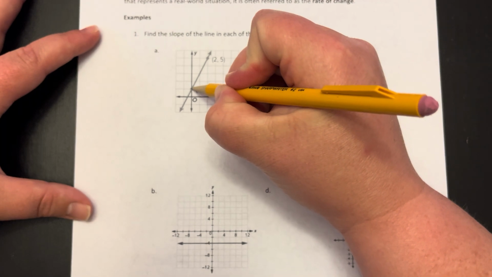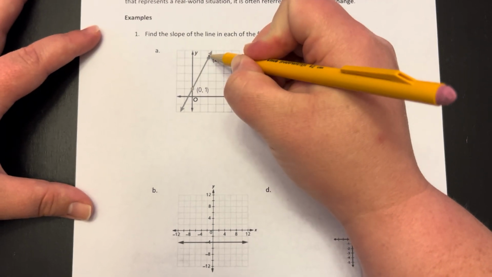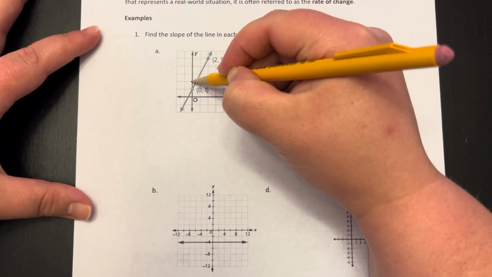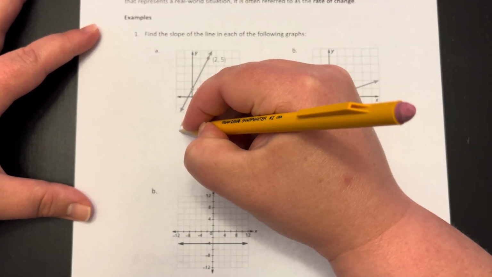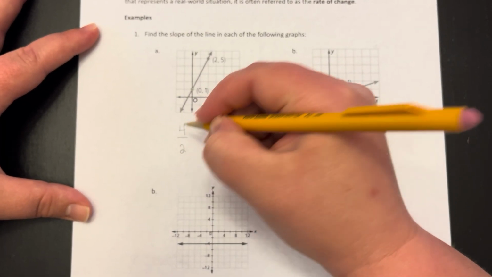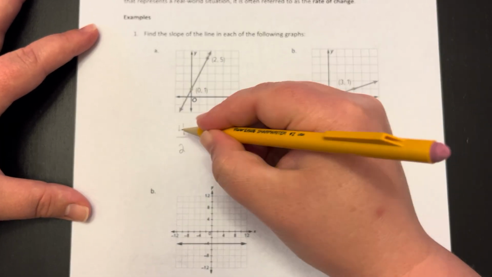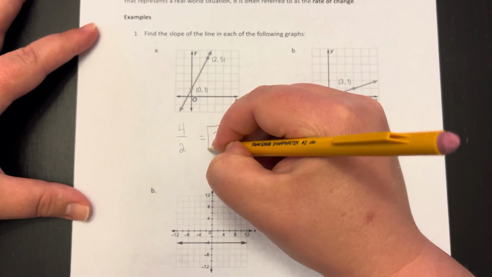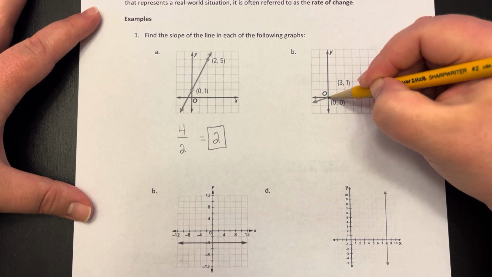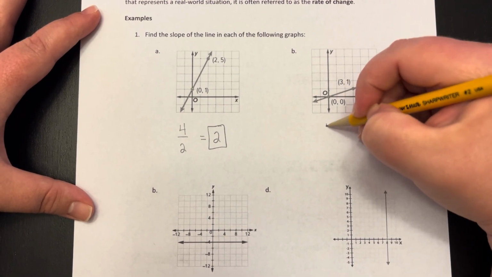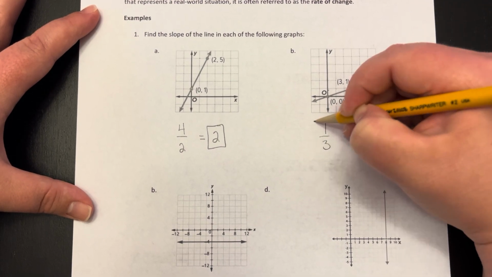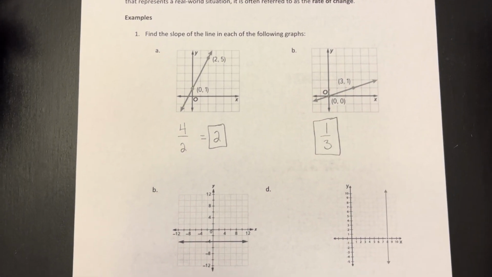So I always start with the leftmost point. I see that to get to the other point, I need to go up, which means my slope is going to be positive. We go up 1, 2, 3, 4. And I'm going to go over 1, 2. And then all I want to do here is simplify this fraction. 4 over 2 is just 2. So my slope is 2. Same thing for this one. Start with the leftmost point. I'm going to go up 1. So that's a positive 1. And to the right, 1, 2, 3. Now 1 over 3 does not simplify. So that is my slope.